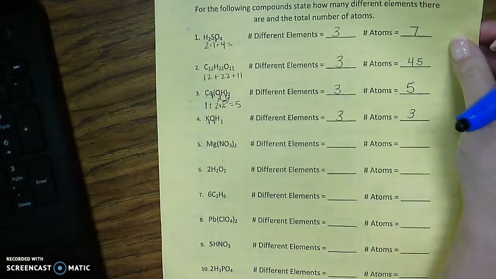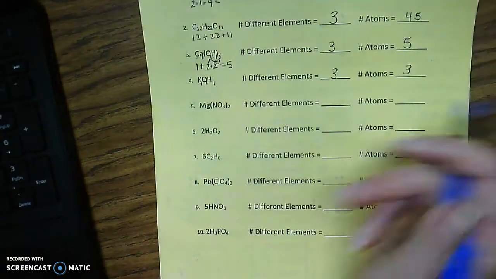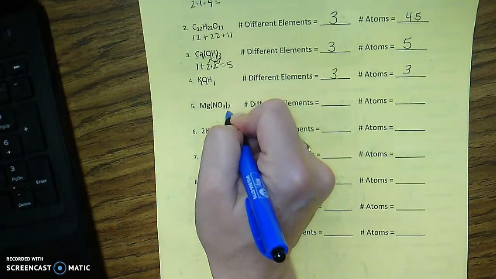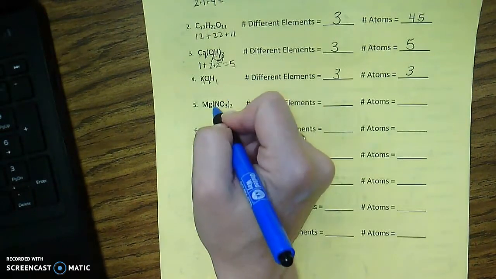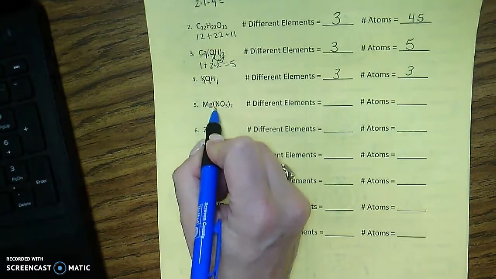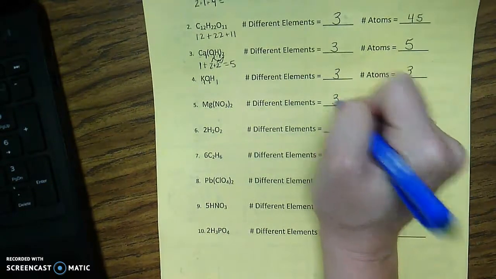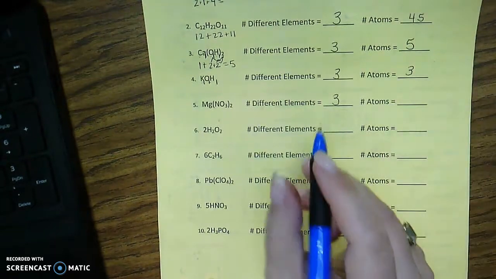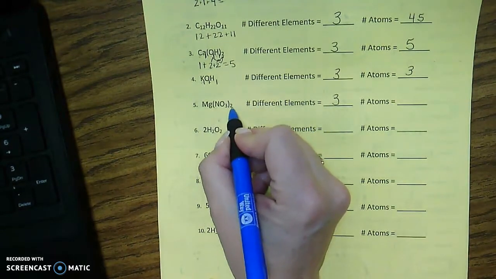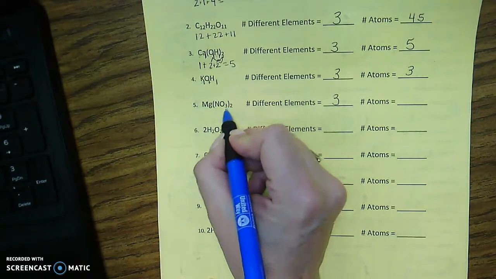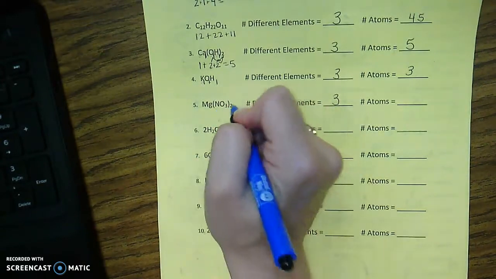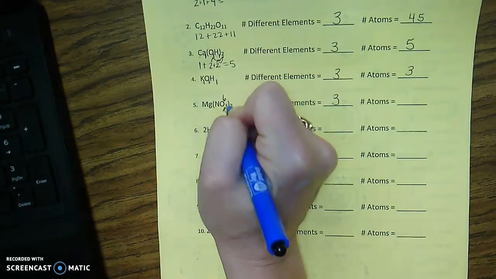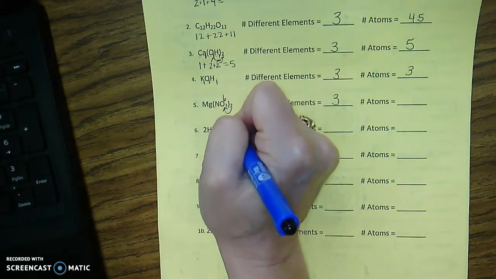Now for this next one, Mg(NO3)2. This is magnesium nitrate. We count the capital letters, 1, 2, 3. So there's 3 different elements involved, but we've got to figure out the atoms. This 2 belongs not only to the oxygen, but also to the nitrogen here. So 2 times 3 is 6. It's like we have to distribute it, just like we would in math.